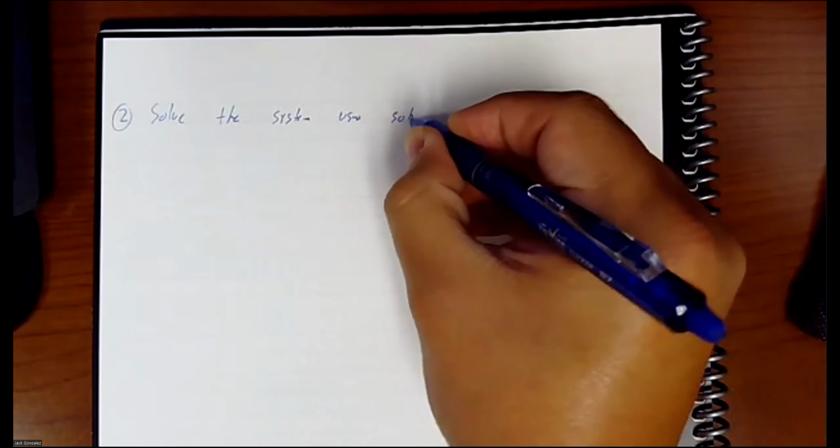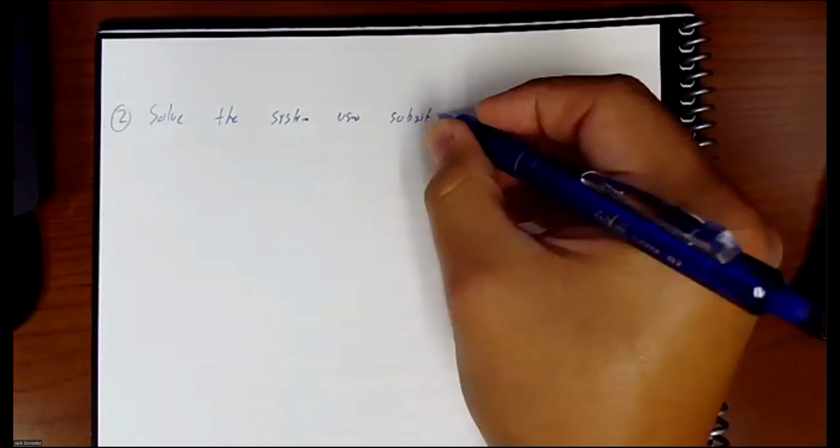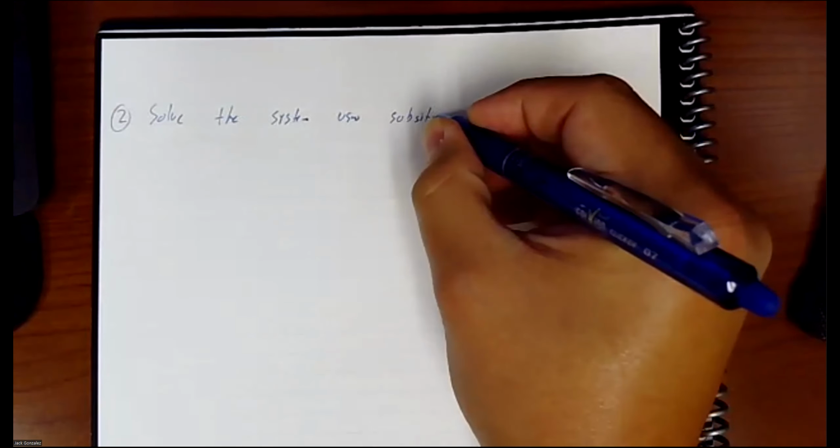Using substitution. I feel like as soon as I take a few days off, my handwriting is worse.